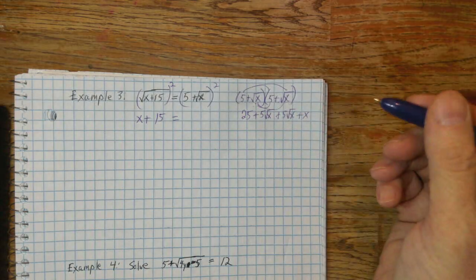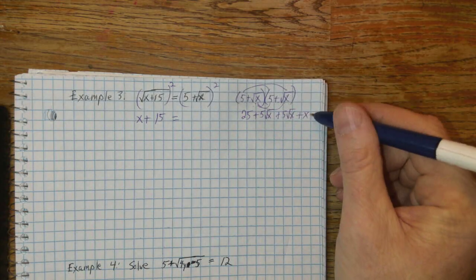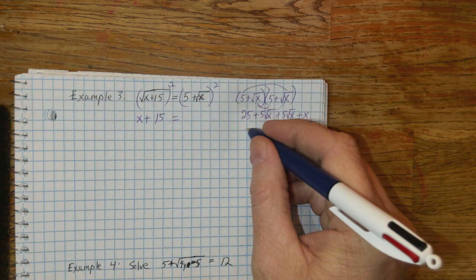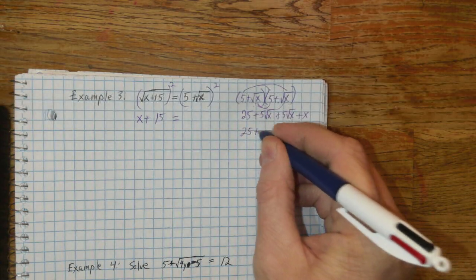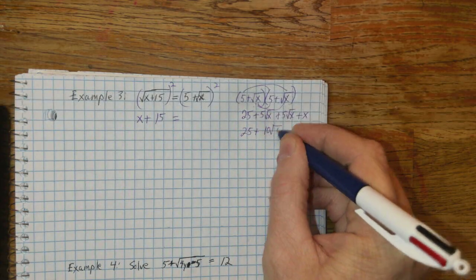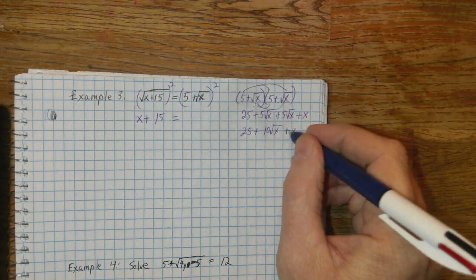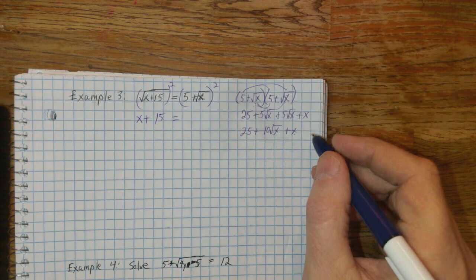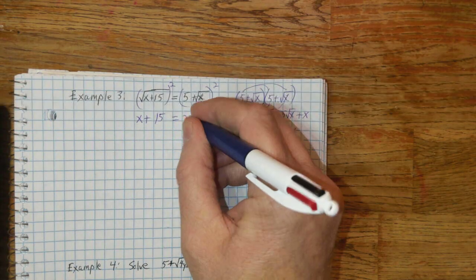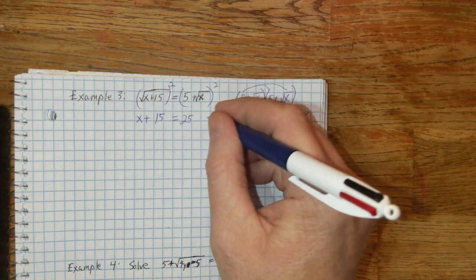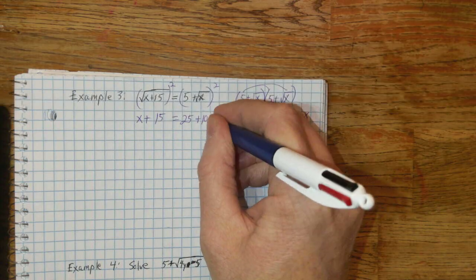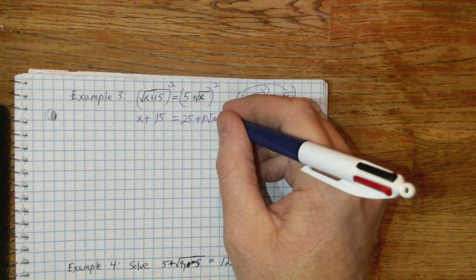It's the square root of x squared. The square and the square root would cancel out and just leave you with x. So I've got 25 plus 10 radical x, that's when I add these two like terms together, plus x. This is not a like term with that because of the radical. So let's write that down here: 25 plus 10 radical x plus x.